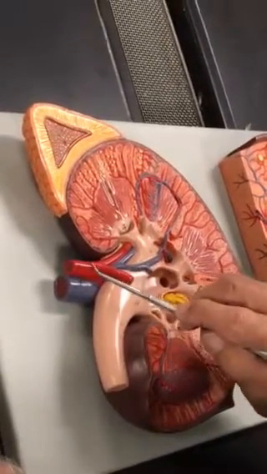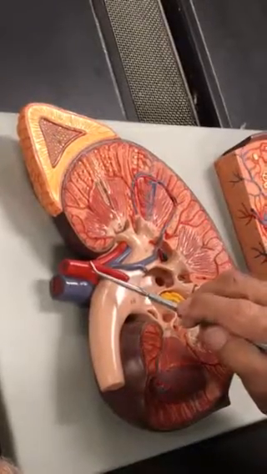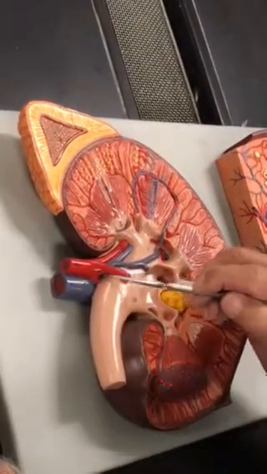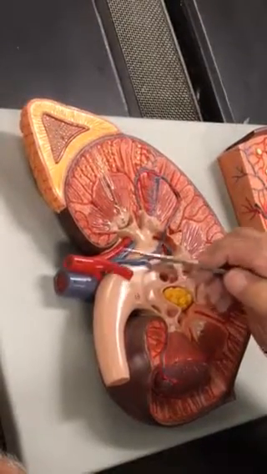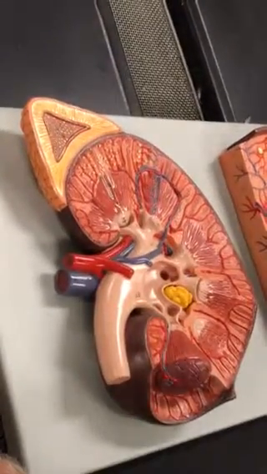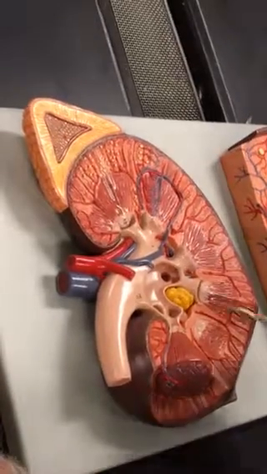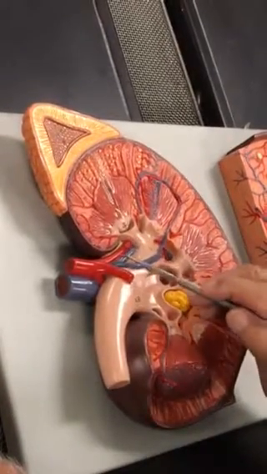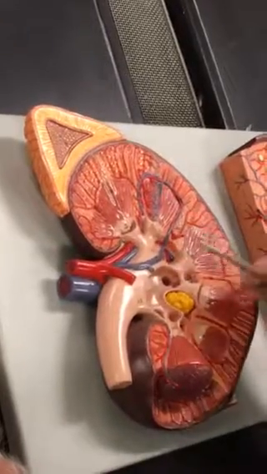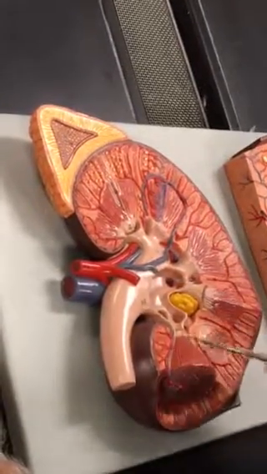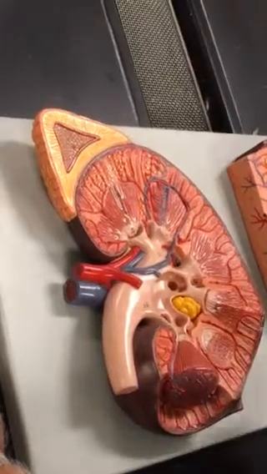Now, blood coming in, renal artery, divides into major branches called segmental arteries. The first branches of the renal artery are called segmental. So this is one, and you can see, because it's going to serve a segment of the kidney, and this one's going to serve this segment over here, and so forth.